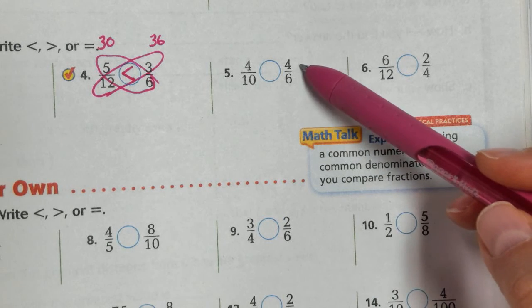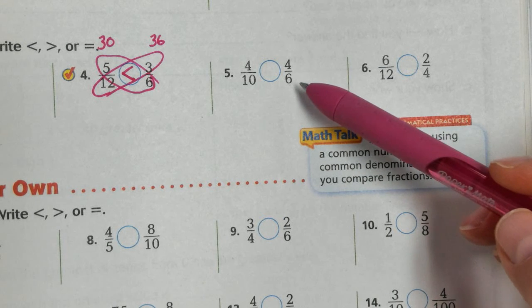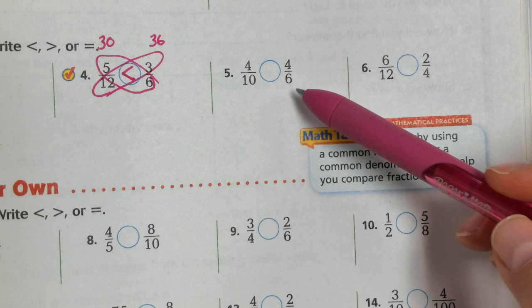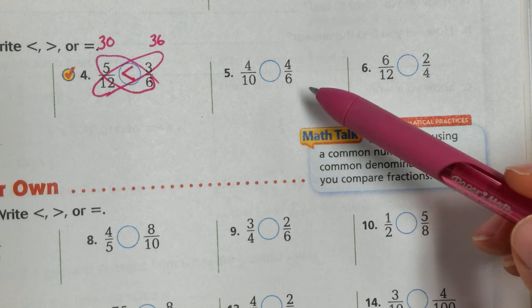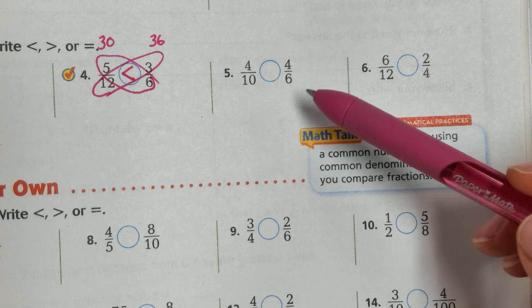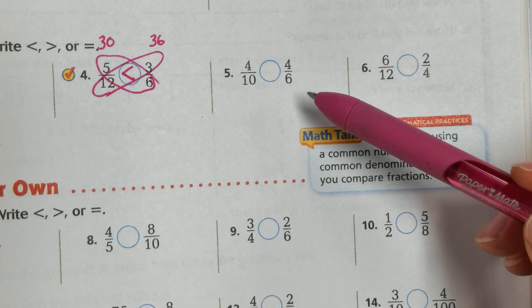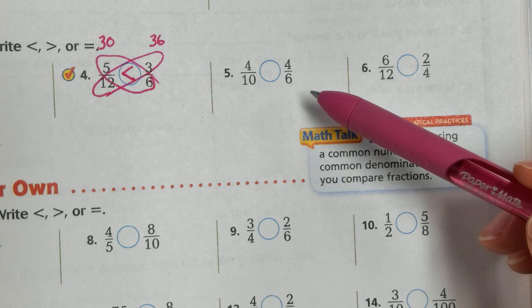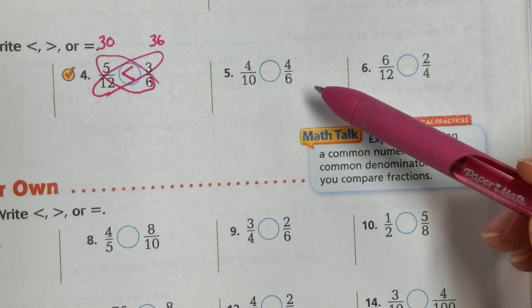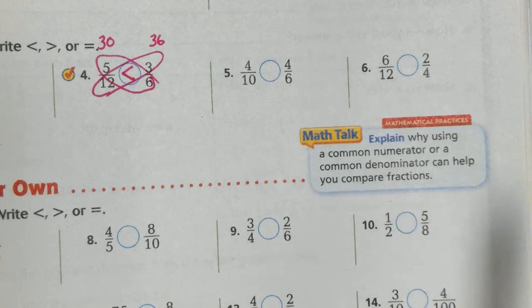Okay, so this one has a common numerator. This one has a common numerator. So if I'm looking at the common numerator, so I have the same number of pieces, what am I comparing? I'm comparing 4/10 and 4/6.